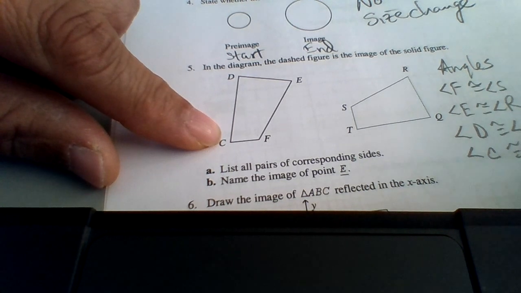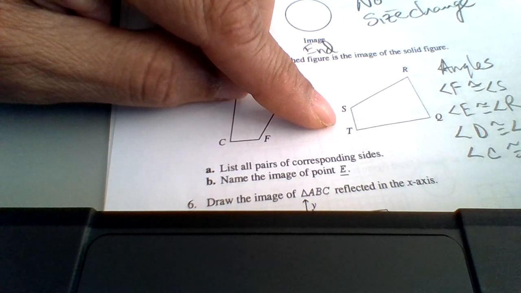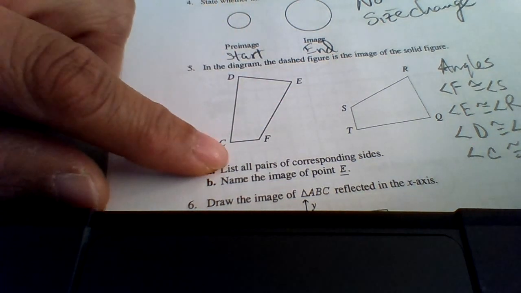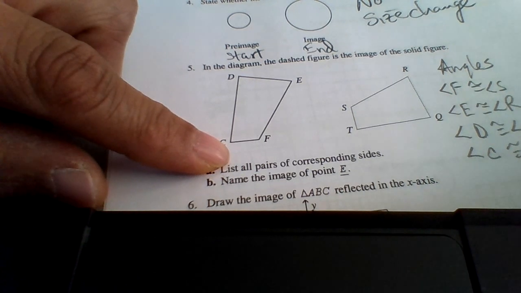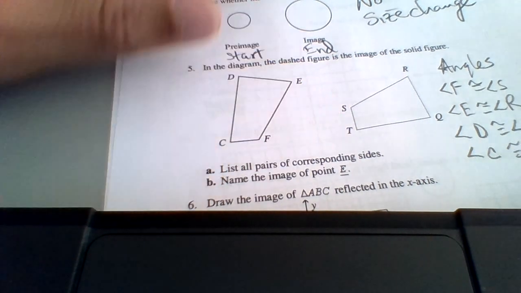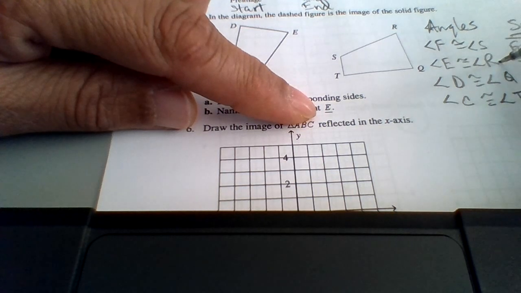DC is going to be congruent to QT. And CF is going to be congruent to ST. Name the image of E. The image of E is R.